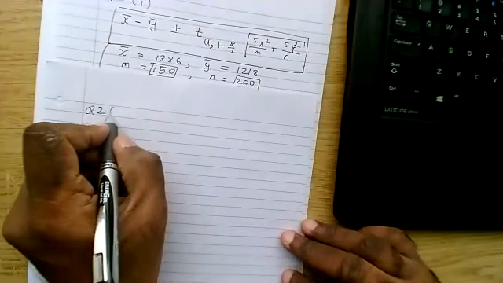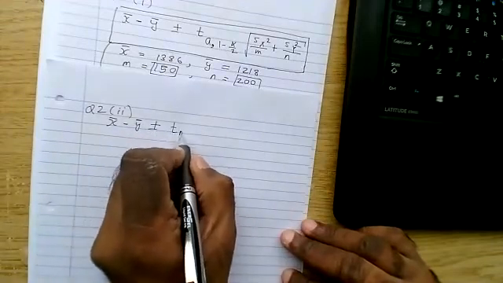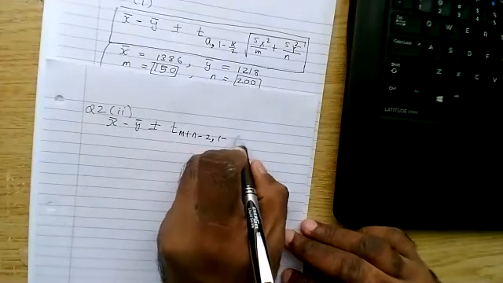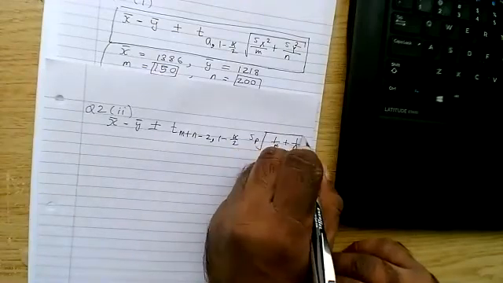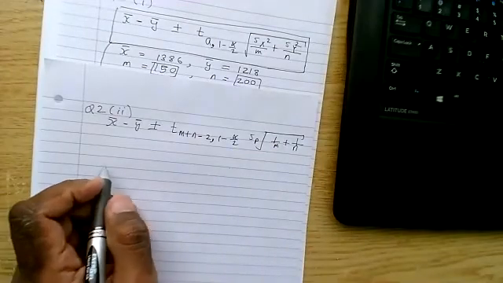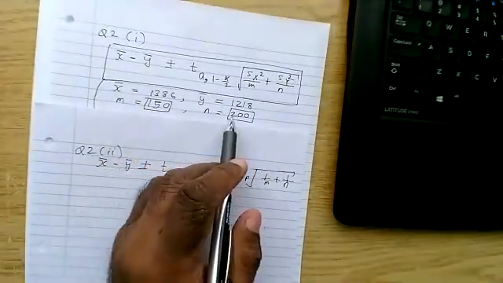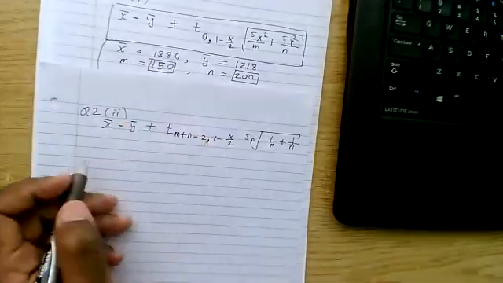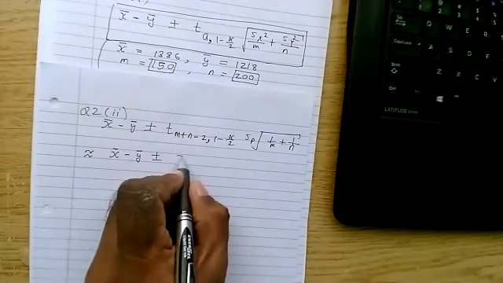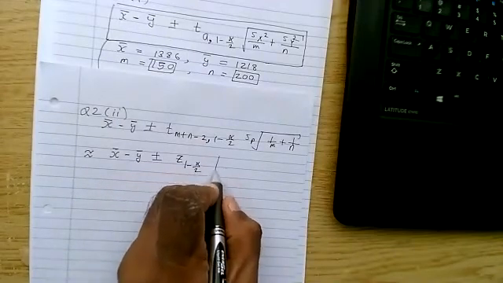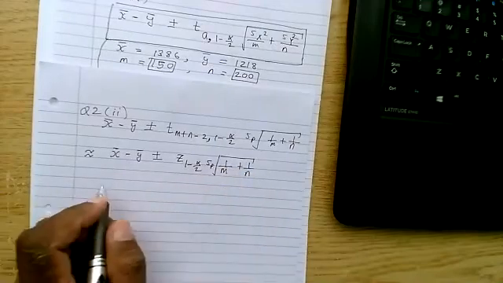So question 2, part 2. The formula I'm going to use is x bar minus y bar plus or minus t with m plus n minus 2 degrees of freedom at 1 minus alpha by 2, times sp times the square root of 1 over m plus 1 over n. Now, once again, I'm going to use the argument that since m and n are very large numbers compared to 25, I'm going to approximate this formula by the following.